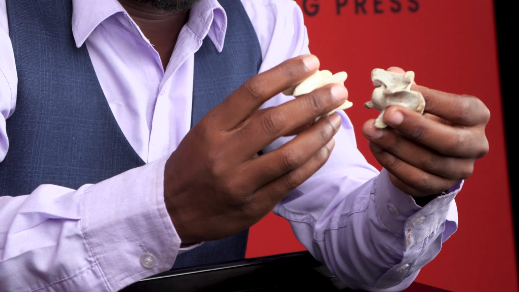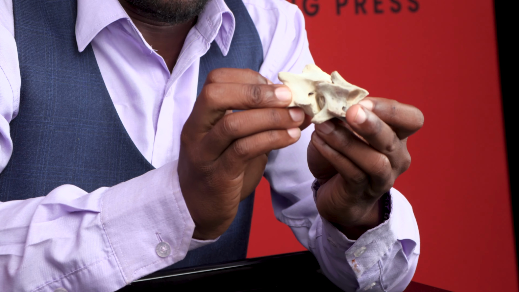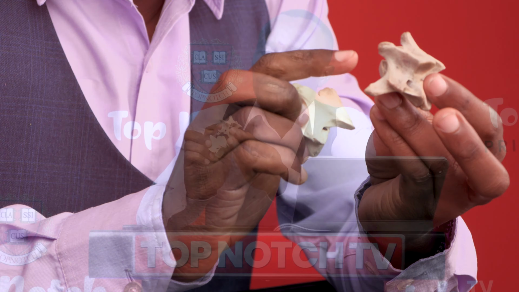That is where adjacent bones articulate with each other. This centrum, on one side, forms a depression, and on the opposite side, forms a protrusion coming out.